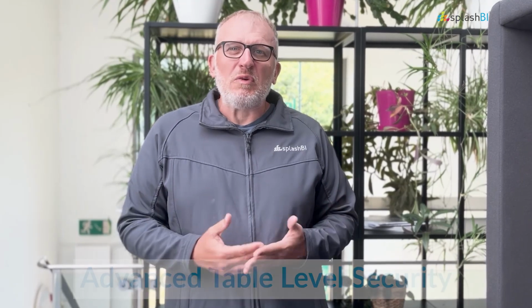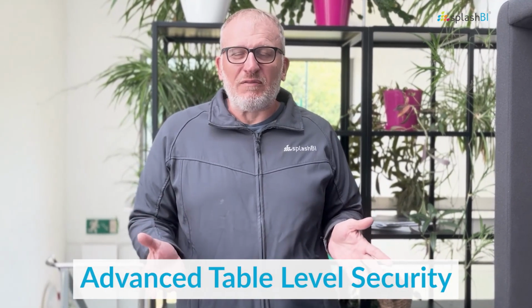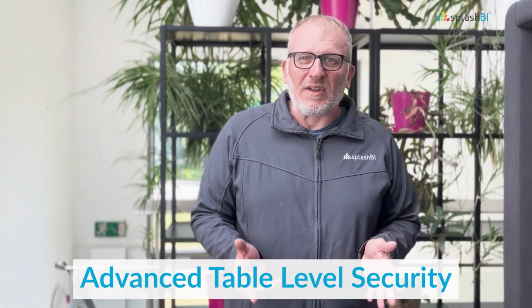Now, the last important thing is security when you develop. So we have advanced table level security that's built into the product, and also we use the security that you have within your Oracle Fusion Cloud.